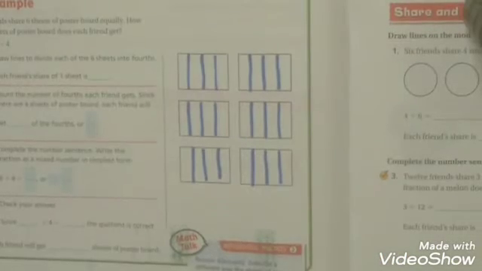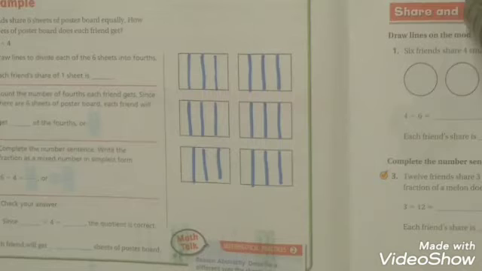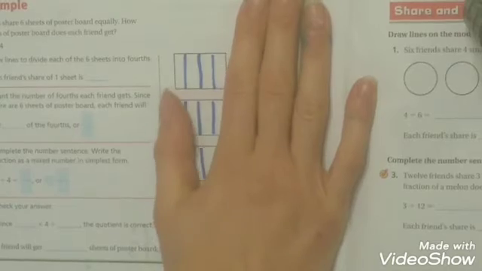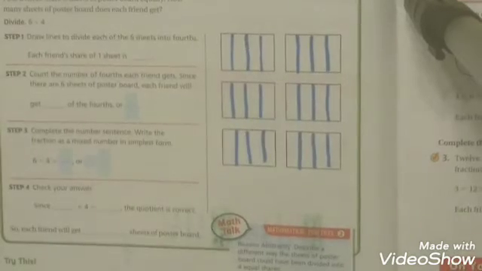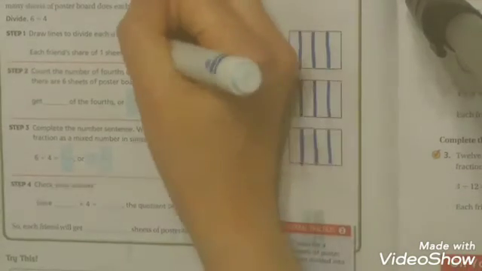Okay. Now the question it wants us to answer here is each friend's share of one sheet is what? So thinking about just one of those rectangles, if I'm dividing them into 4 pieces, each friend is going to get 1 out of 4 of those pieces. There we go. So each friend's share of one sheet of poster board is going to be 1/4.